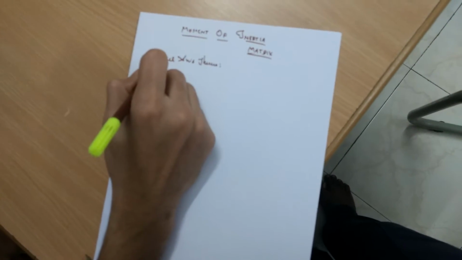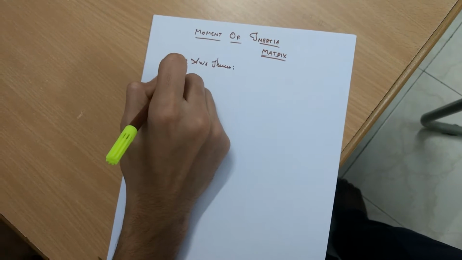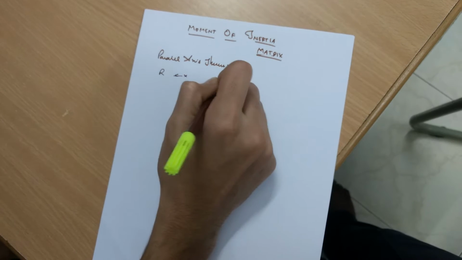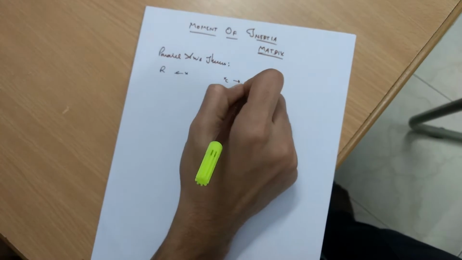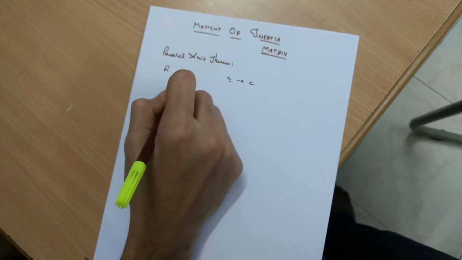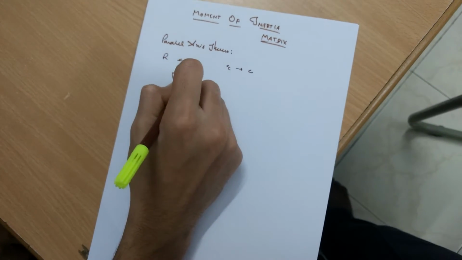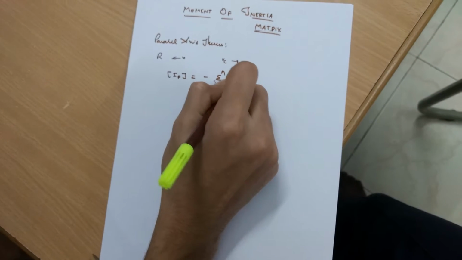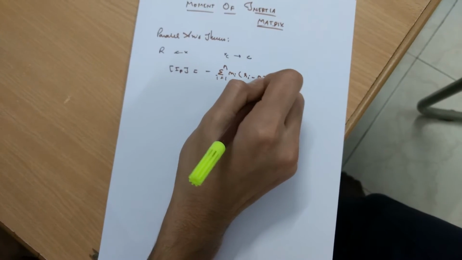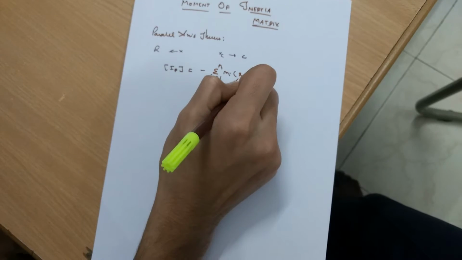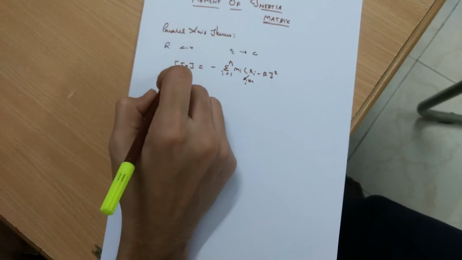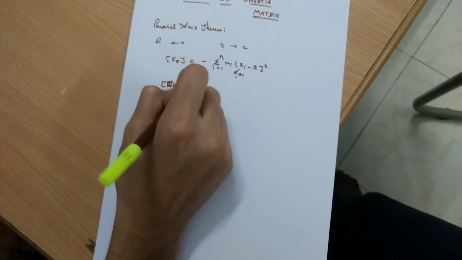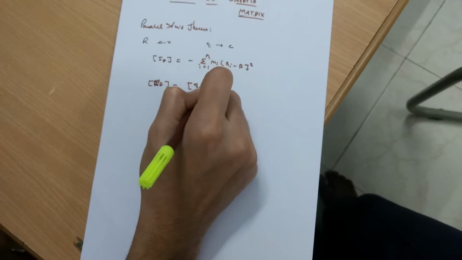Let us say you want to find the moment of inertia about a fixed point whose position vector is given by r, and let us say the center of mass position vector is given by c. Now the moment of inertia matrix about r will be nothing but minus the summation of i equals 1 to n of m_i into (r_i minus r) the whole square, where r_i is the position vector of the ith particle, and we can also say that I_r after simplification will come out as I_c minus M D square.